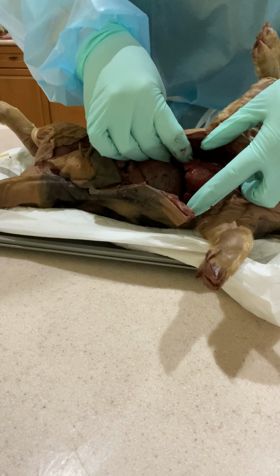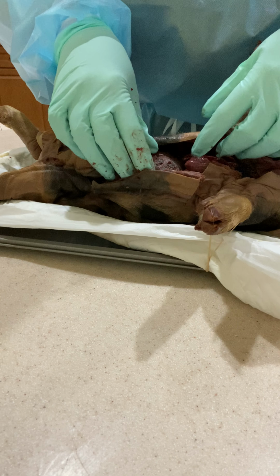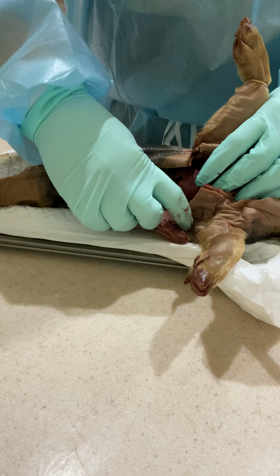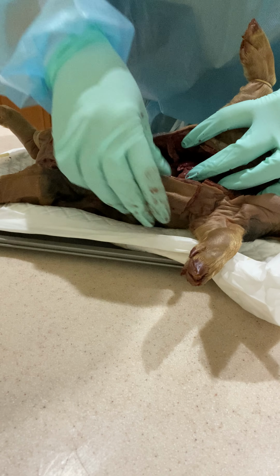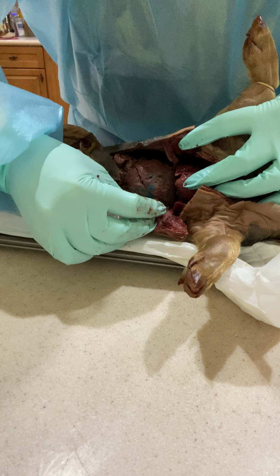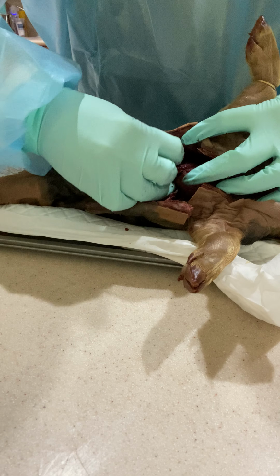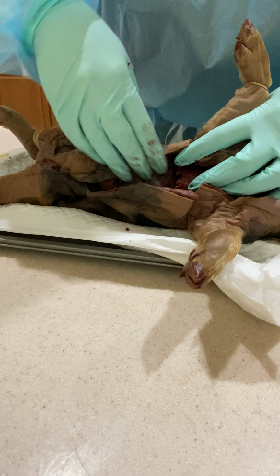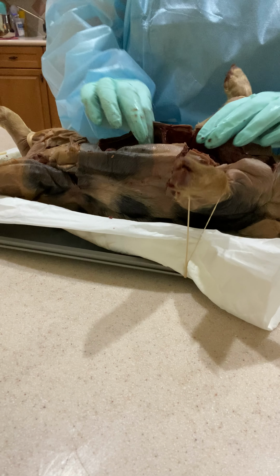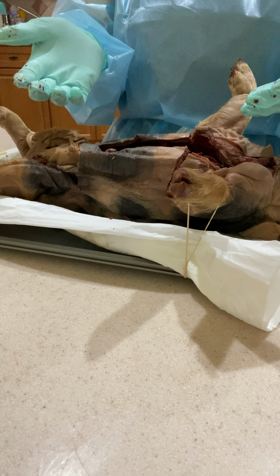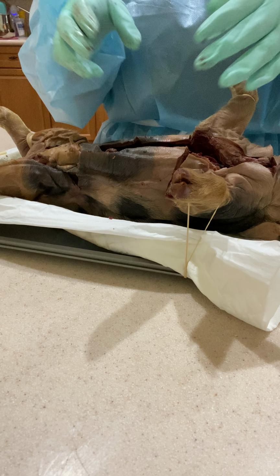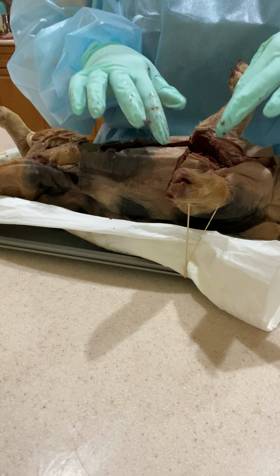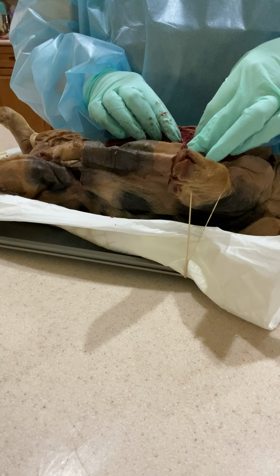I cut it when I was doing my dissection because I had to redo it, but it's this thin muscle right here that goes across. If you look at this little thin wall right here, it covers all this. It expands when you breathe in, during inhalation, and then it contracts when you exhale, during exhalation. It's a thin muscle which is inferior to the heart and the lungs.